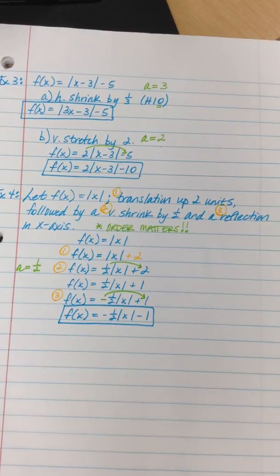All right, this is the end of 1.3. You can move on to your homework or classwork or whatever your teacher has planned for you. If you are confused at any part, please go back and re-listen to this.